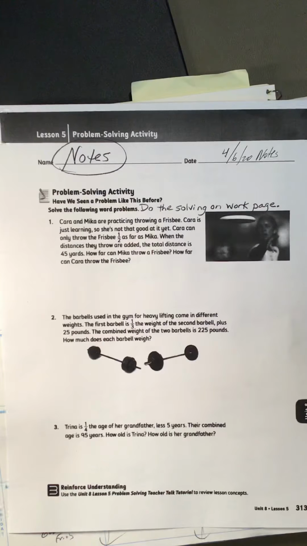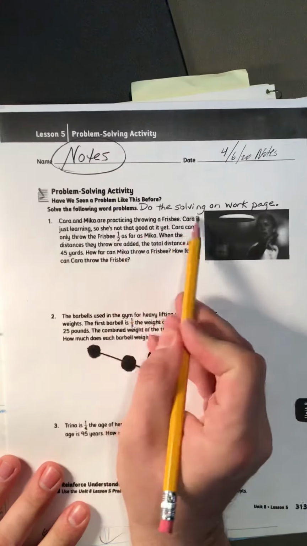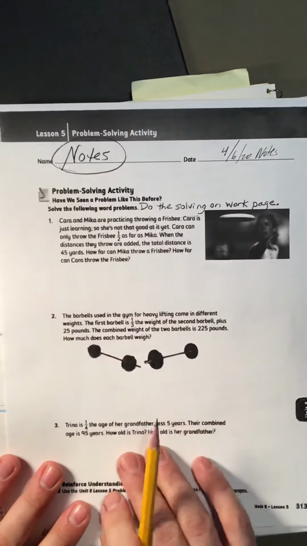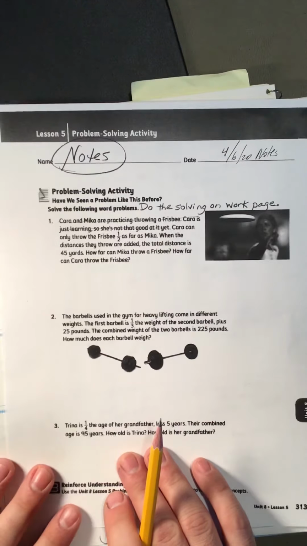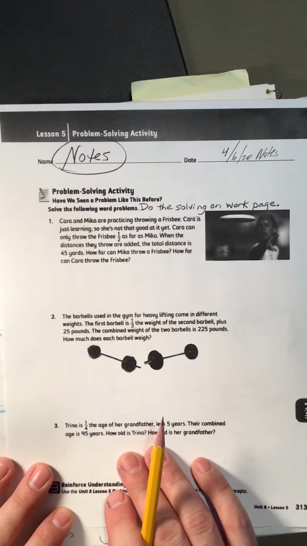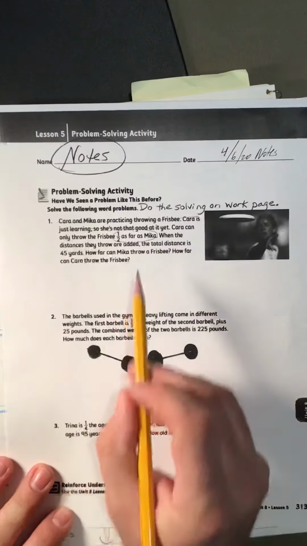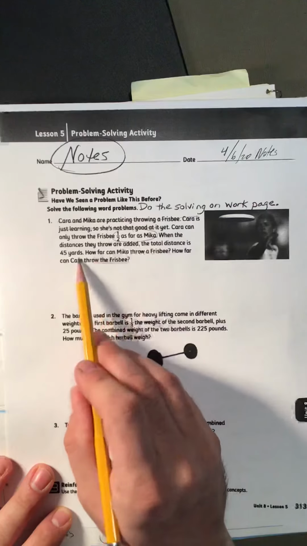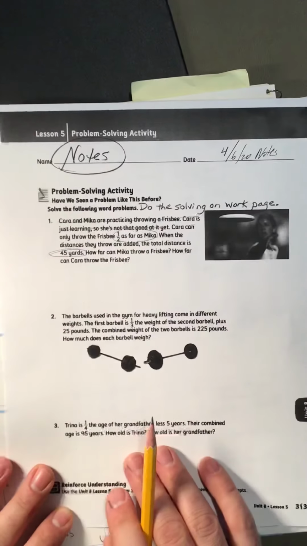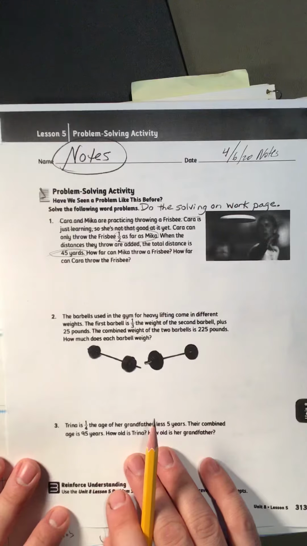Okay, so Kara and Micah are practicing throwing a frisbee. Kara's just learning. She's not very good at it yet. Obviously, those two things don't even need to be in there, so you can go ahead and cross those lines out. Kara can only throw the frisbee half as far as Micah, so that's important. When they are added together, the total is 45 yards, so that's also important. How far can Micah throw a frisbee?